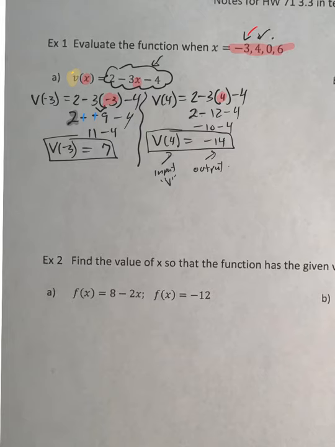And then we're going to do it again, and we're going to do it for 0, then we're going to do it for 6. So what you could do is pause the video and try 0 and 6 and see how you do. We'll see you in a moment.